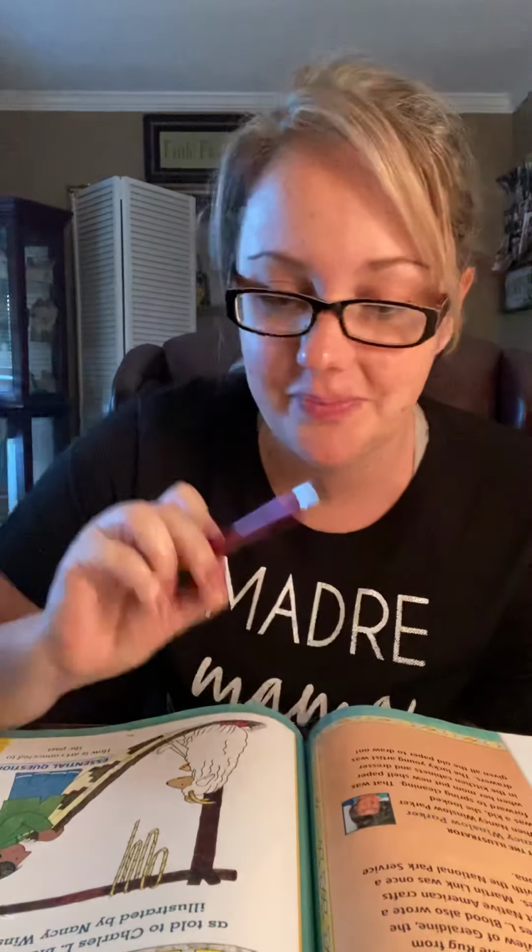So, The Goat in the Rug. If you will track the print with me, by Geraldine, as told to Charles L. Blood and Martin Link, illustrated by Nancy Winslow Parker.